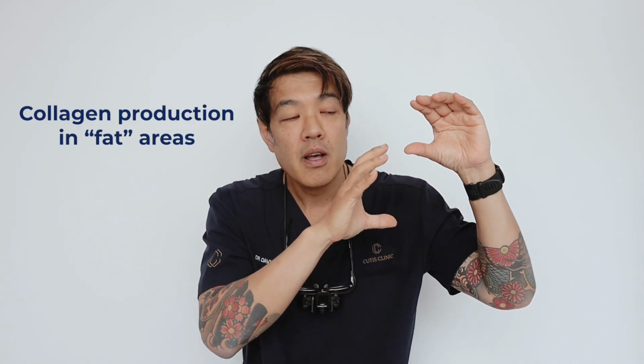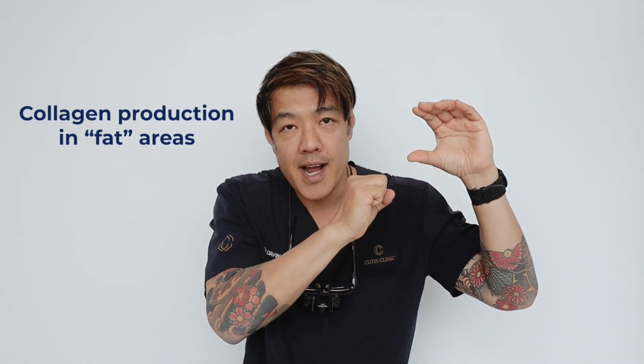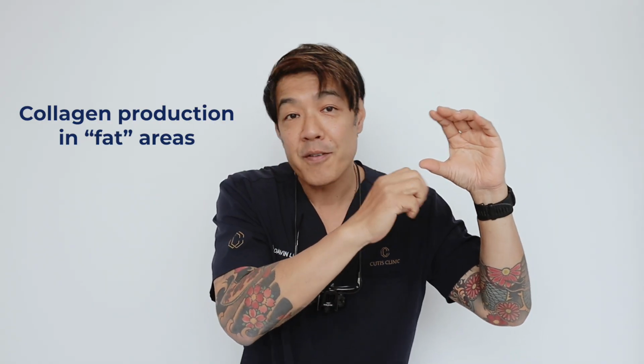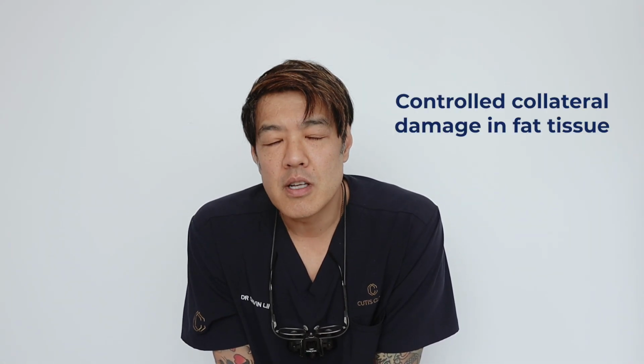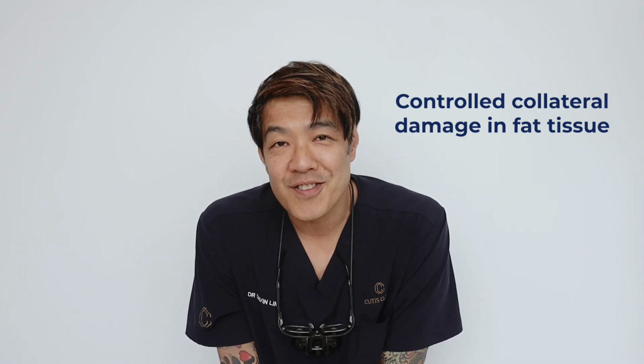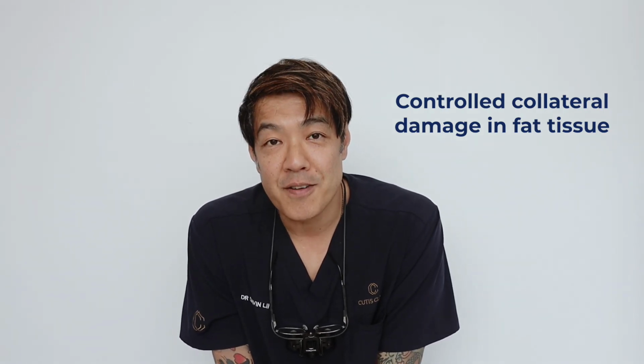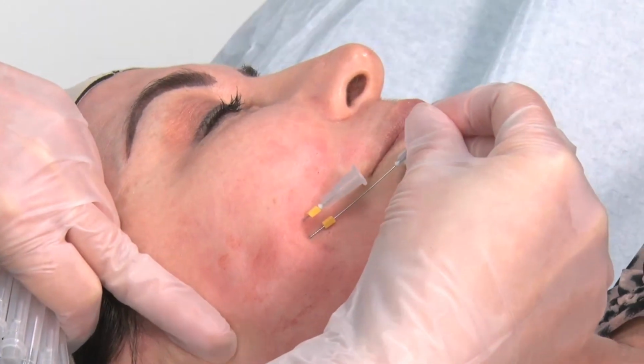So you can imagine the area of the fat actually contracts, and that may account for some of its lifting benefits because we stimulate collagen in the fat layer. Lastly, and this is kind of controversial, you have collateral damage, so it's controlled but minimal collateral damage to the adipose tissue, in other words, the fat layer. When you insert it subdermally, the needle and the thread itself can cause apoptosis, in other words, destruction of the fat.